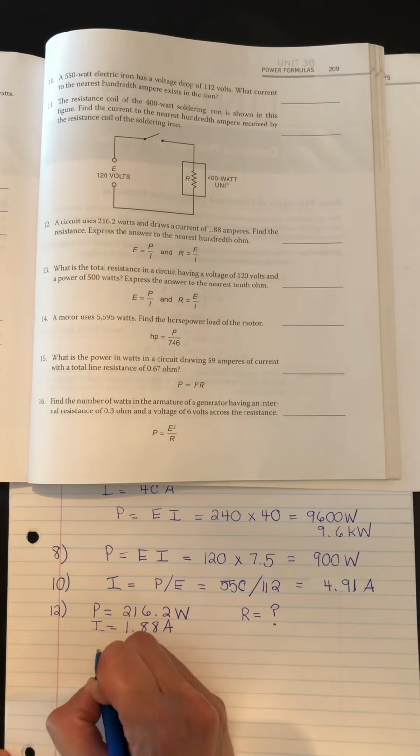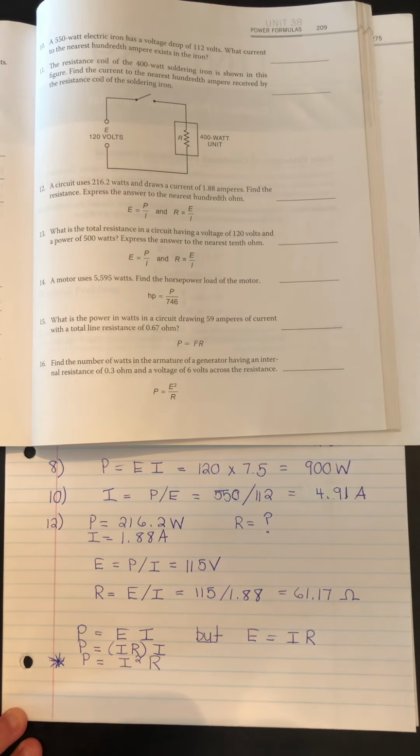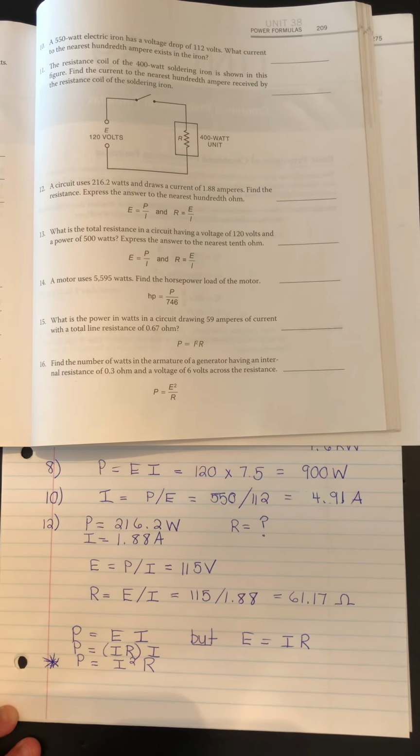You can take this formula and we're given P and we're given I, so we can solve it for R simply by dividing, right? So if I wanted to take this formula, power is I squared R, which is a formula you might already be familiar with anyway, but this is where it's derived from.